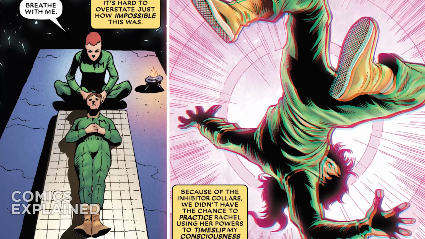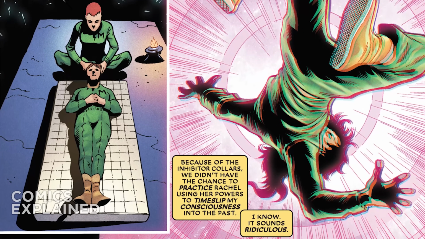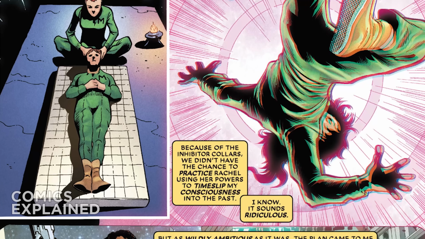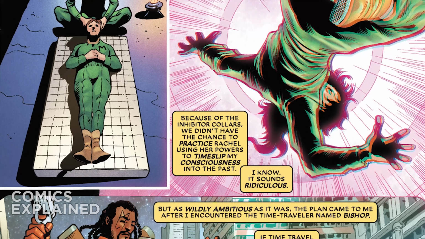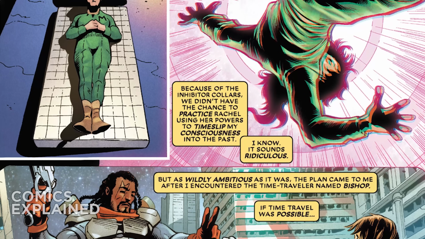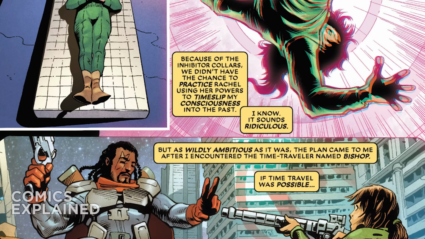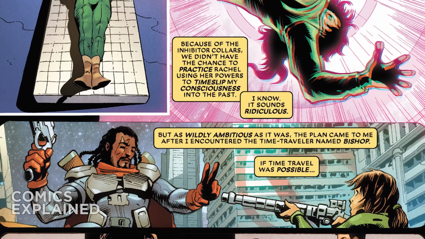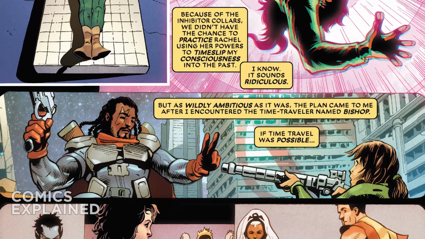But this whole plan, this was the idea of Bishop, right? It was Bishop's idea. Have someone send your mind into the past, into the younger body of yourself. Because if your physical body goes back there, you could get stuck. Any number of things could go wrong. But by sending your mind into the past, especially with a telepath like Rachel Summers, she serves as an anchor. She can yank you back, right? It's a tether, that kind of thing. And so Kitty Pryde's mind goes into the body of her younger self.